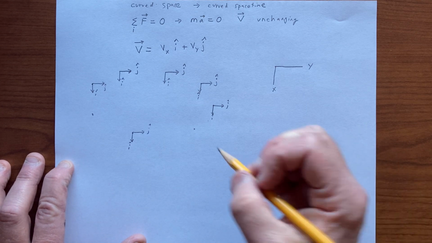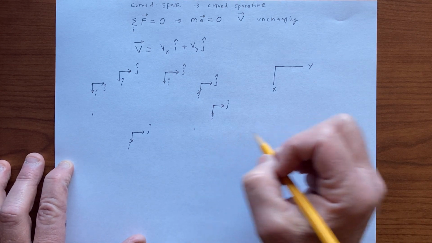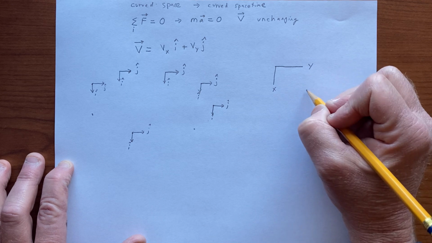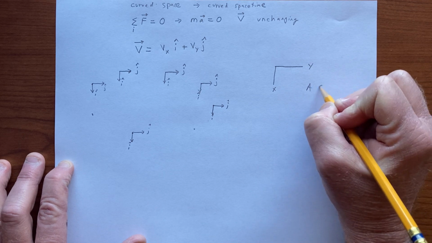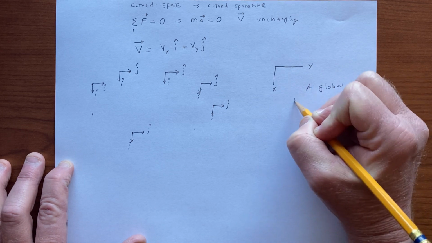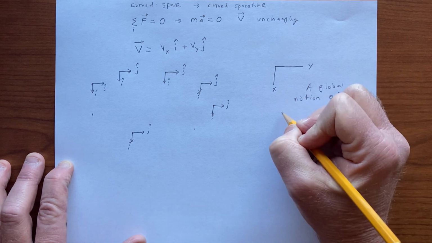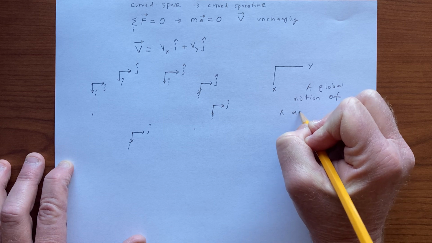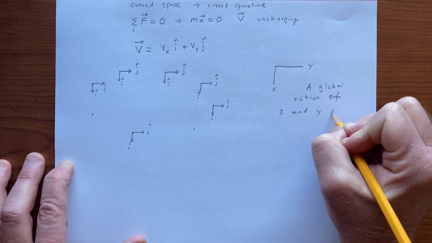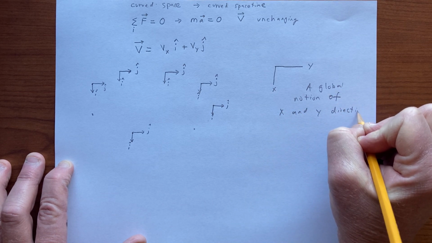So on a curved surface, there's no global notion of x and y directions.